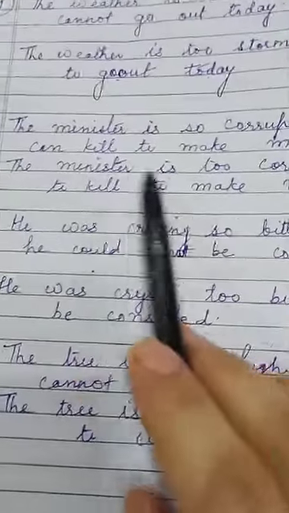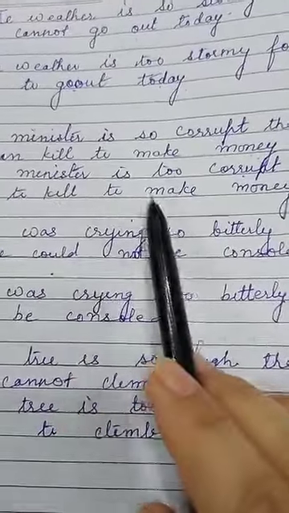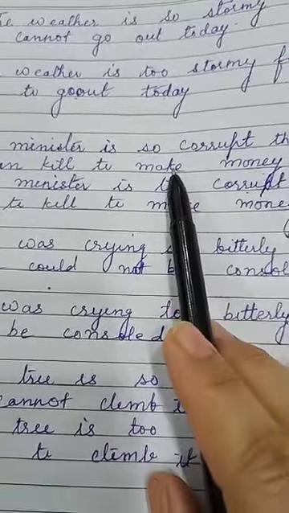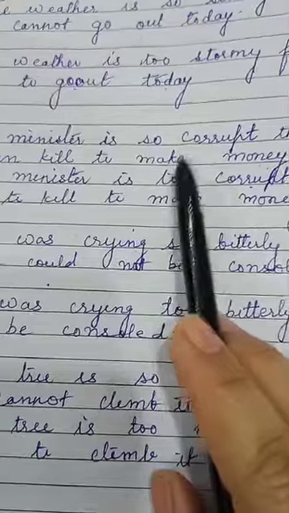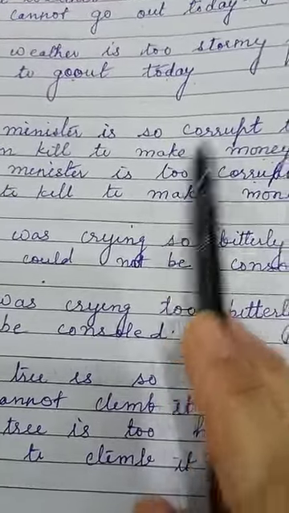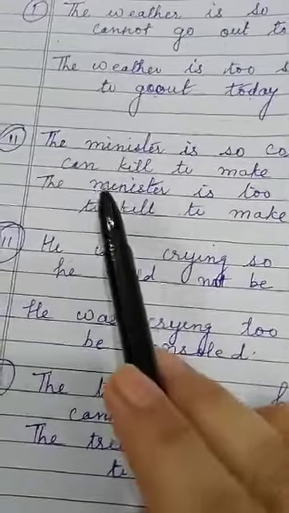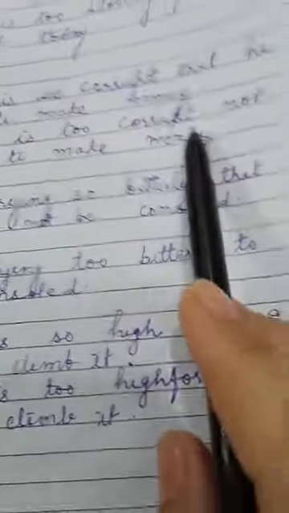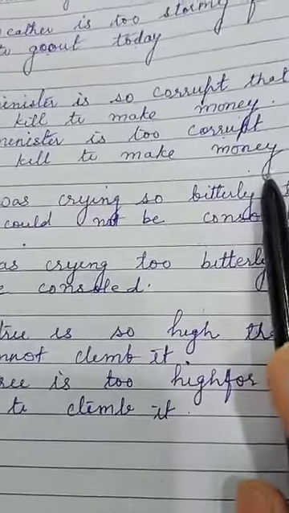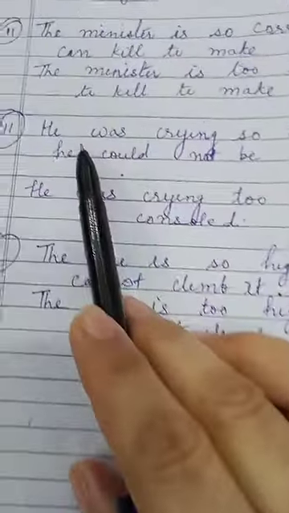In the previous sentence there is not a single "not". Now "too" is already negative, so we add one more "not" here to make it a positive sentence. The minister is too corrupt not to kill to make money. Are you clear?